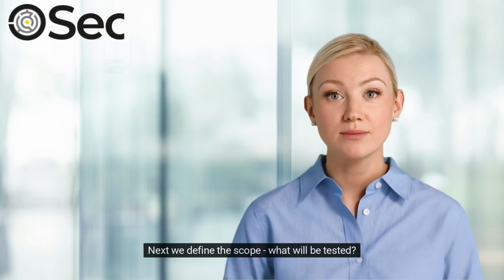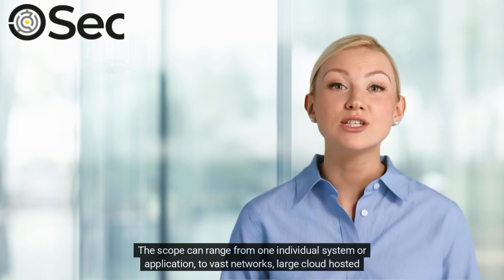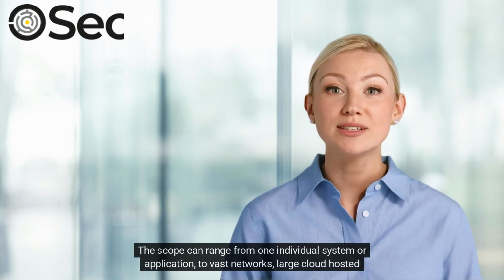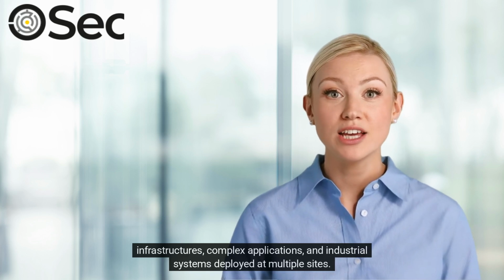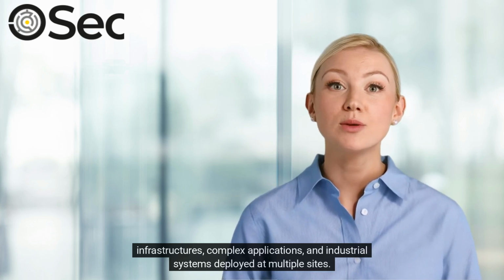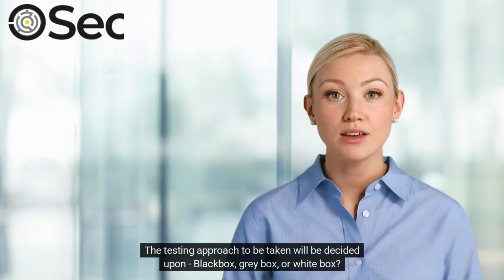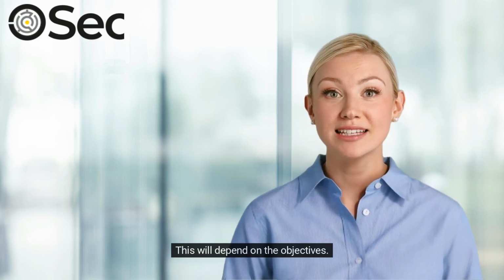What will be tested? The scope can range from one individual system or application to vast networks, large cloud-hosted infrastructures, complex applications, and industrial systems deployed at multiple sites. The testing approach to be taken will be decided upon: black box, gray box, or white box. This will depend on the objectives.